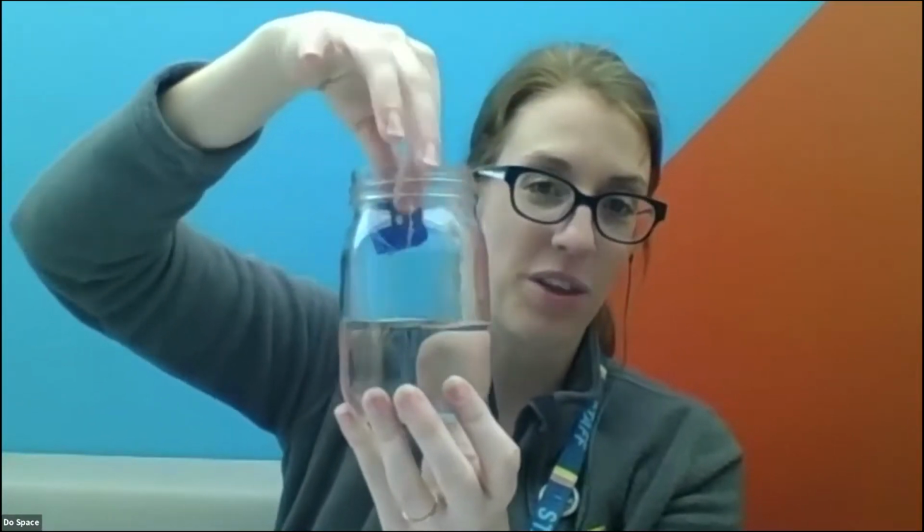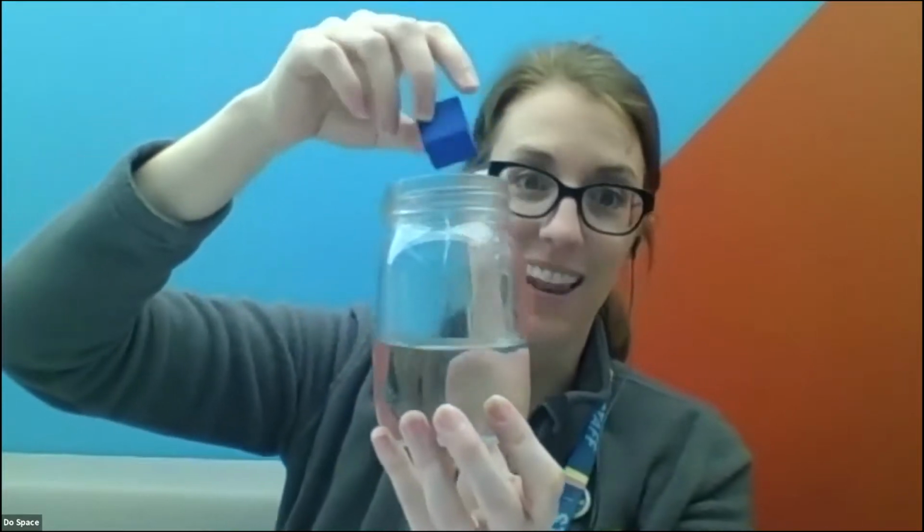So we know that our cube is lighter than the water. So it is a floater. Okay, let's try something else.